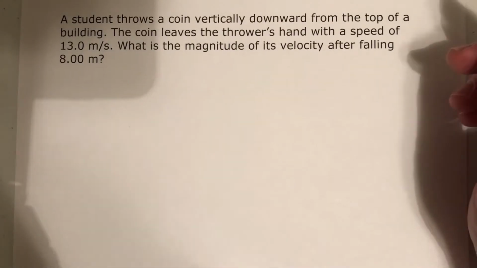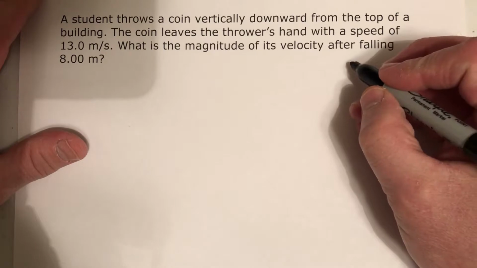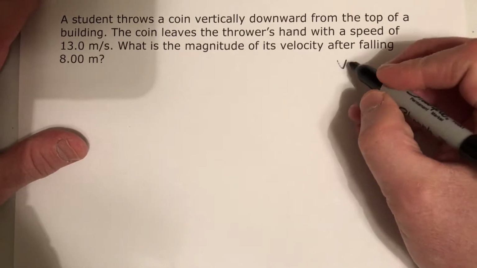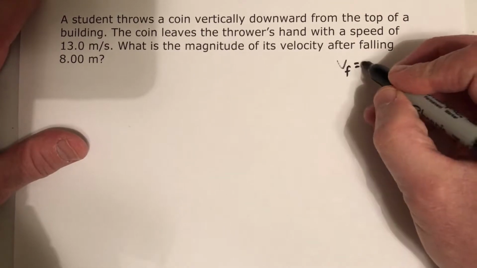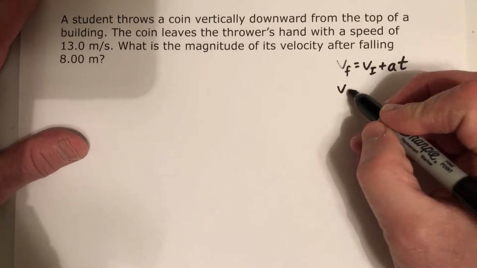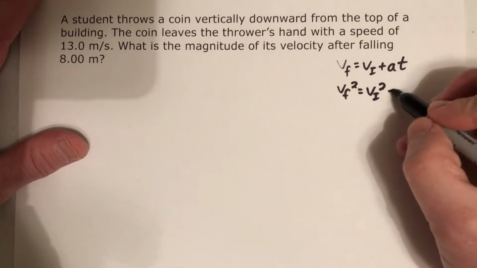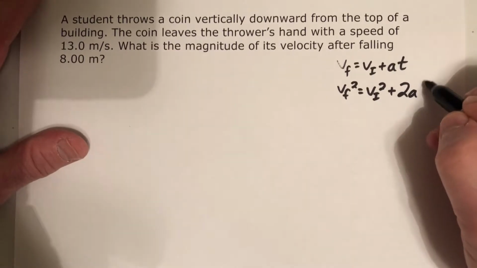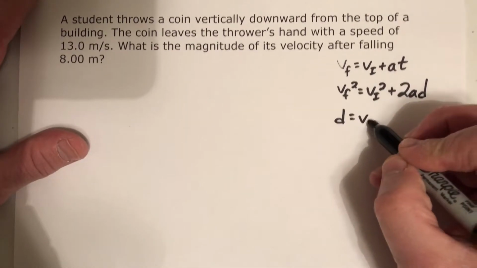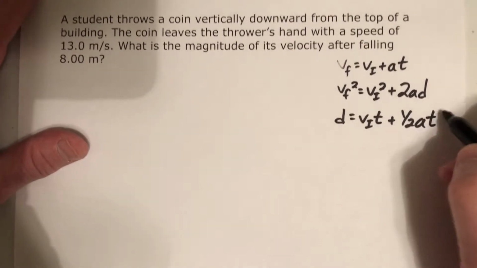This is a practice problem on free fall. The first thing that we do is write down our three equations of kinematics that we use to solve free fall problems. We have the final velocity equal to the initial velocity plus acceleration times time. Final velocity squared equals initial velocity squared plus 2 times acceleration times distance or displacement. Displacement equals initial velocity times time plus 1/2 acceleration times time squared.